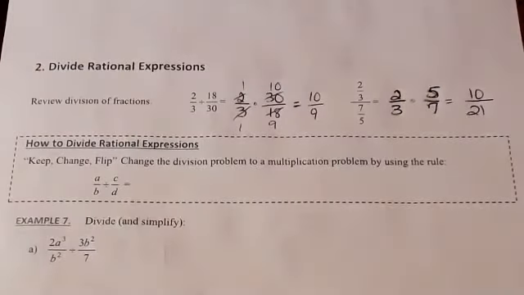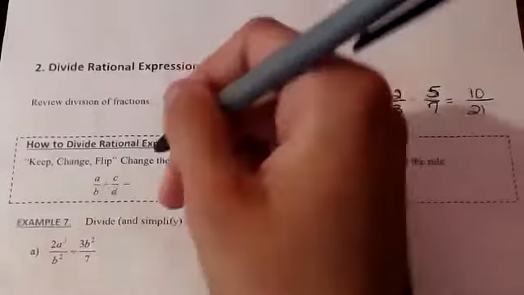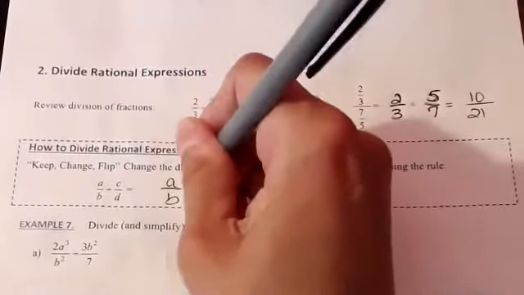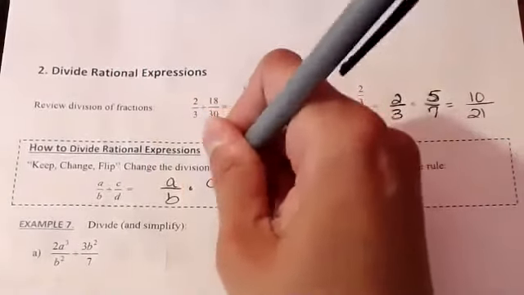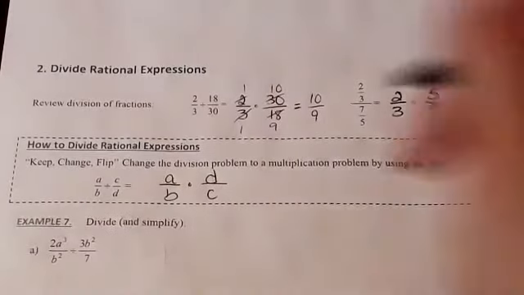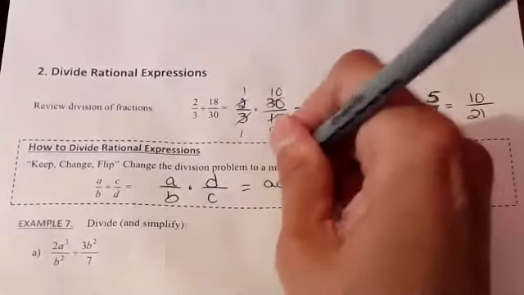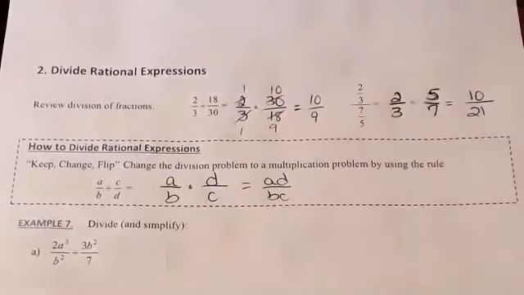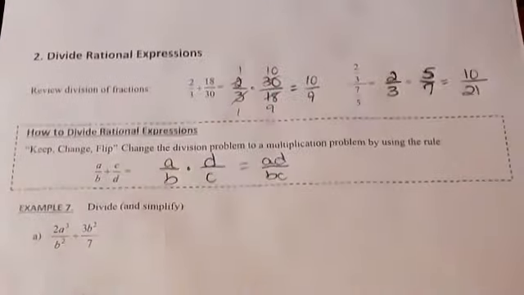Okay, no big deal. So that keep, change, flip idea: keep the first fraction, switch from division to multiplication, and flip the second fraction. That's really important. Then we simply multiply from left to right. Okay, score. Let's do this.